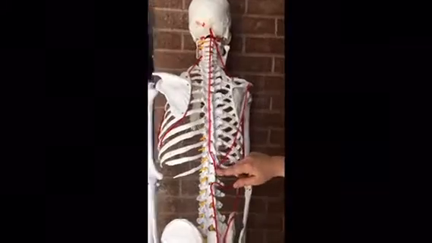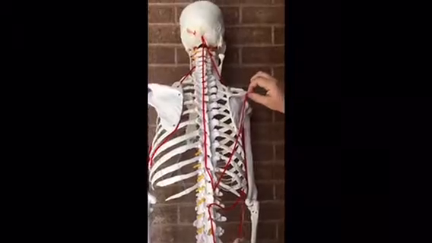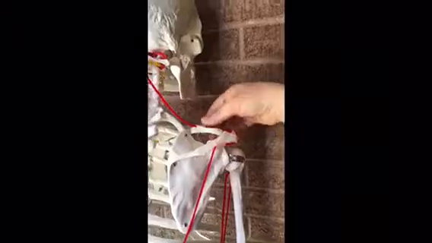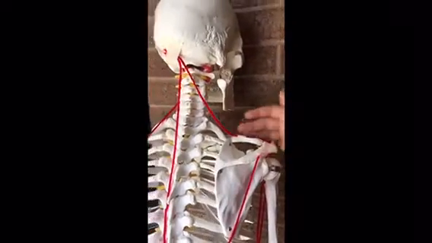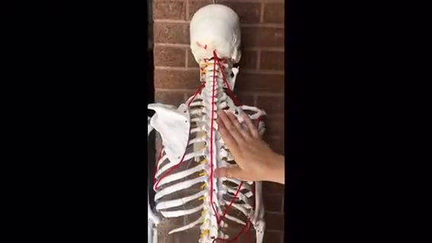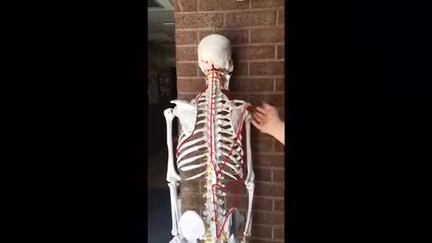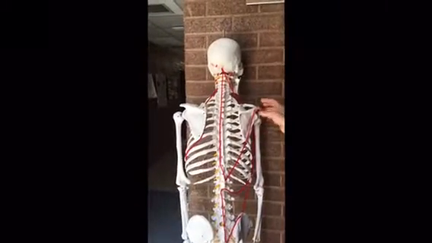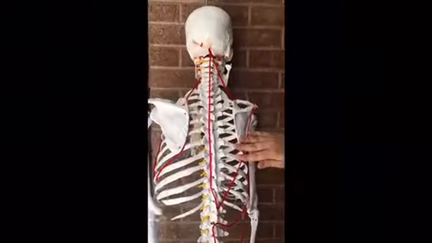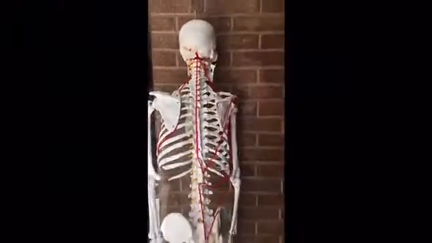It inserts at the lateral third of the clavicle, the acromion process, and the spine of the scapula. So this is the lateral third of the clavicle, the spine of the scapula, the acromion. And this entire muscle elevates, retracts, and rotates the scapula. The middle fibers retract, the inferior fibers depress the scapula. The superior and inferior fibers work together in the superior rotation of the scapula.